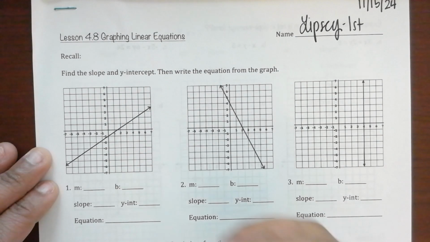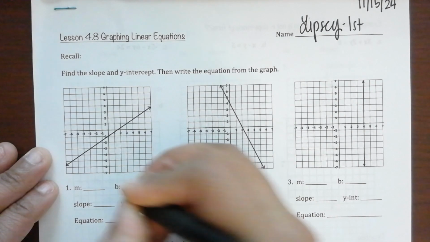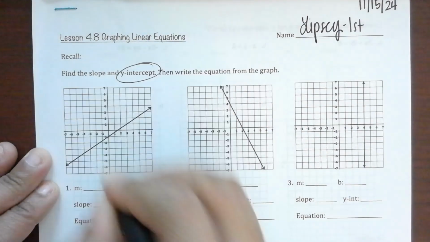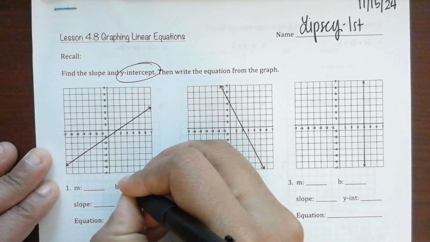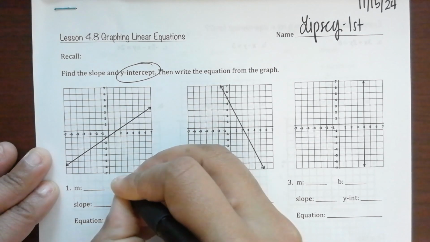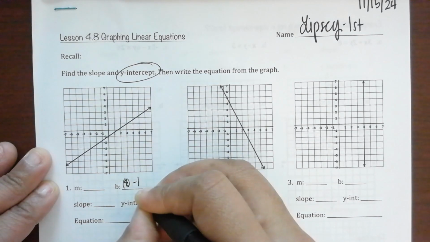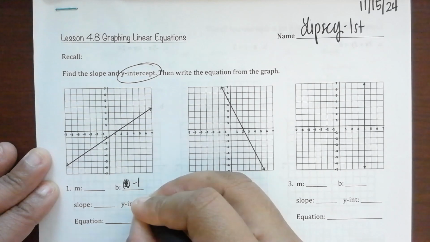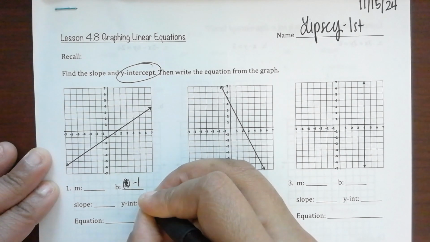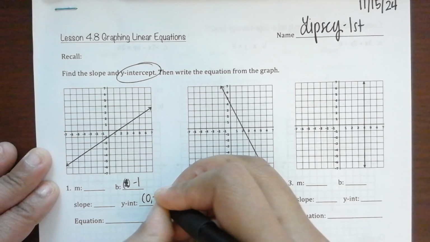Because that's the y-intercept. You need to know what these things are, correct? So, this doesn't go here, that's -1. When I want to write it as a y-intercept, I need to write it as a coordinate point, so what goes there? 0, 0. There we go.